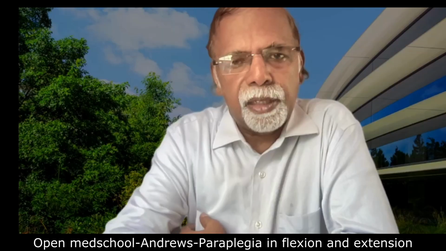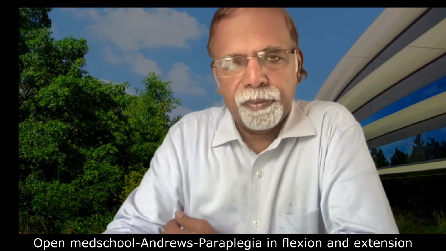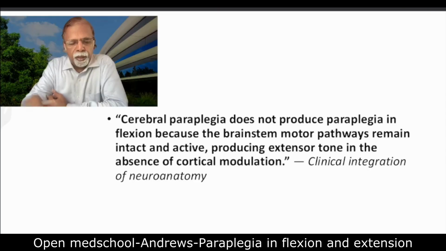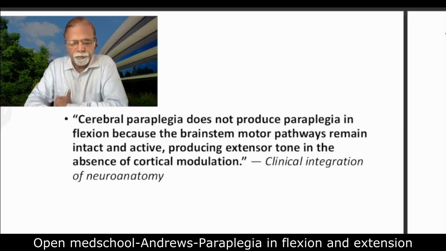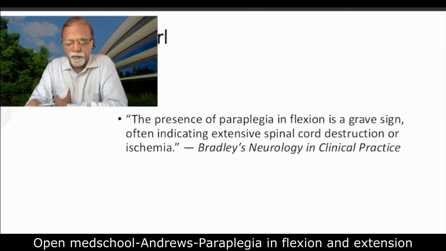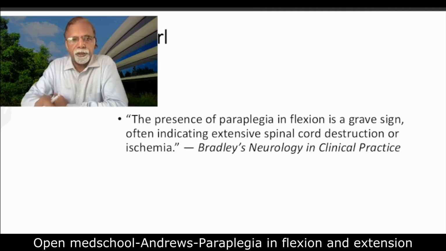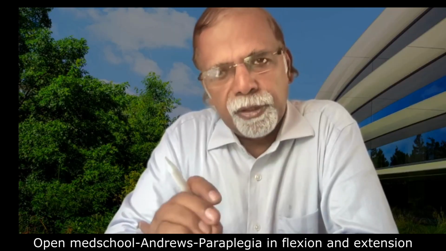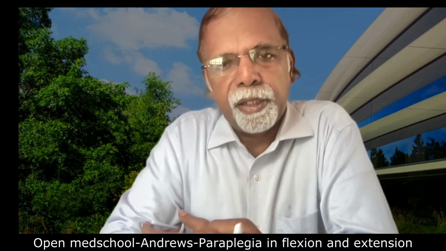So today we have discussed the mechanism of paraplegia in flexion and extension and the significance. And remember, cerebral paraplegia does not produce paraplegia in flexion because the brainstem motor pathways remain intact and active, producing extensor tone in the absence of cortical modulation. The presence of paraplegia in flexion is a grave sign indicating extensive spinal cord damage. Hope you understood the key differences between paraplegia in flexion and extension and the mechanism.